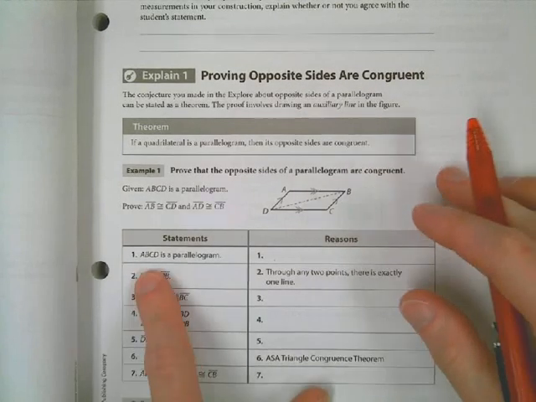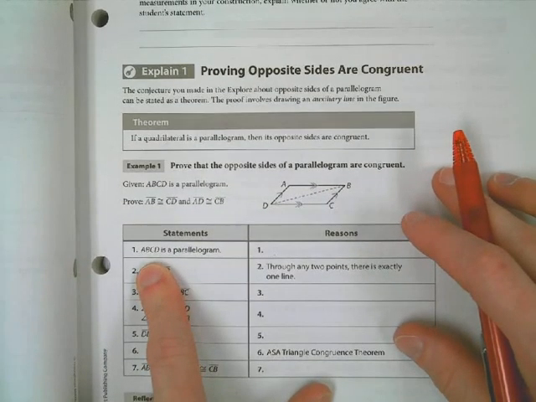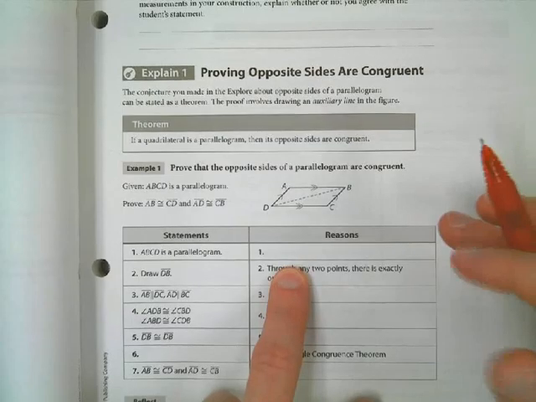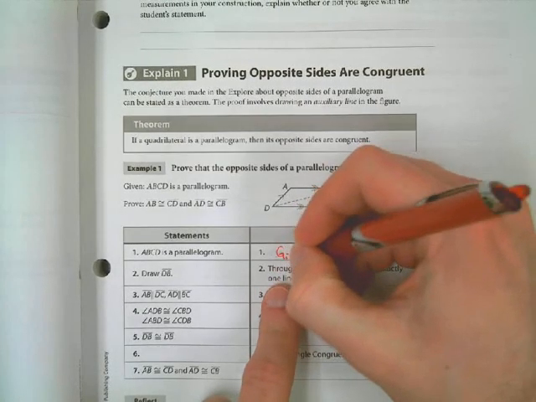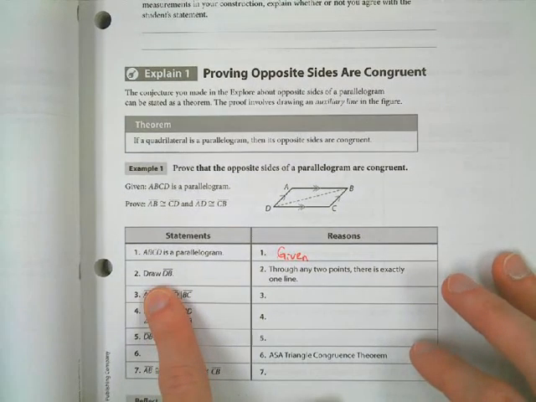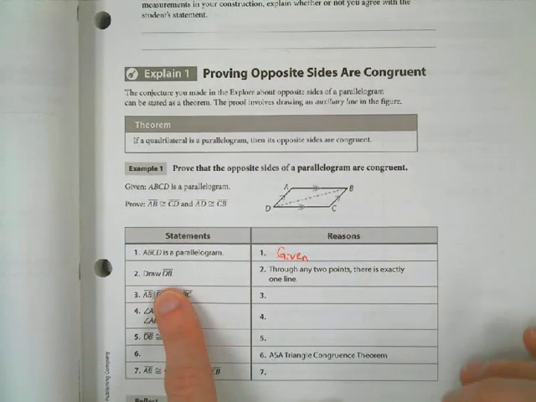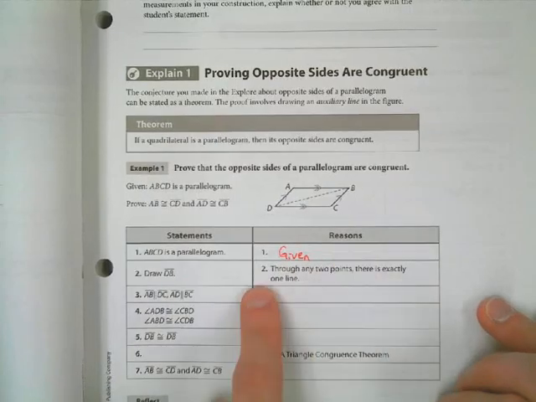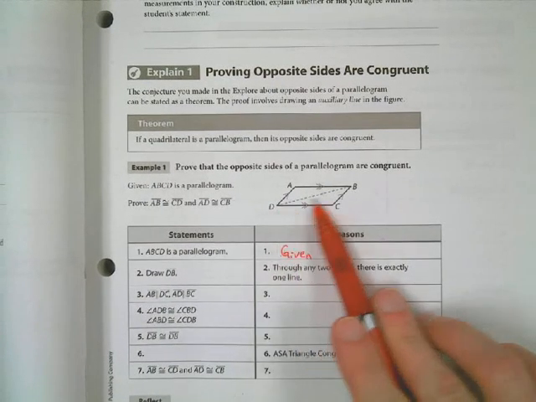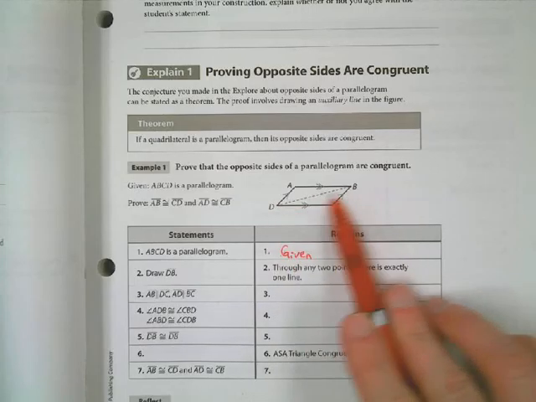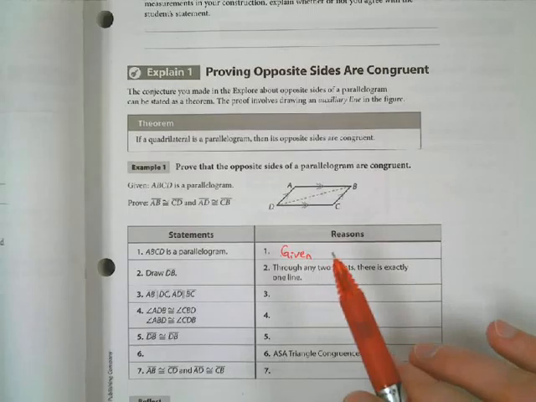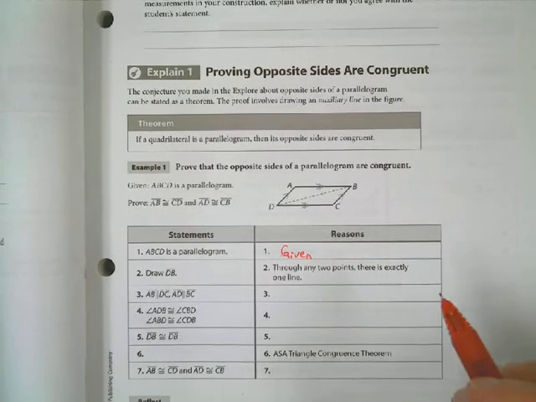So the first statement that we're making is that ABCD is a parallelogram. And Lindsay, what would be the reason that we can say that? Yeah, it's the given. Very good. Number 2 says draw segment DB. That's a weird statement. And the reason we can do that is because through any 2 points there is exactly one line. So by drawing this segment DB, what's the special name that we have for this kind of segment that connects two non-consecutive vertices, Hunter? There you go. It's a diagonal.